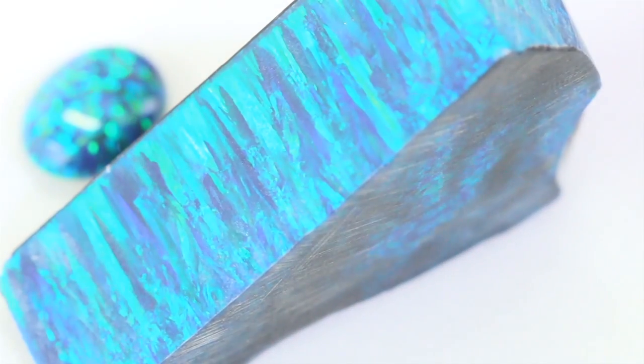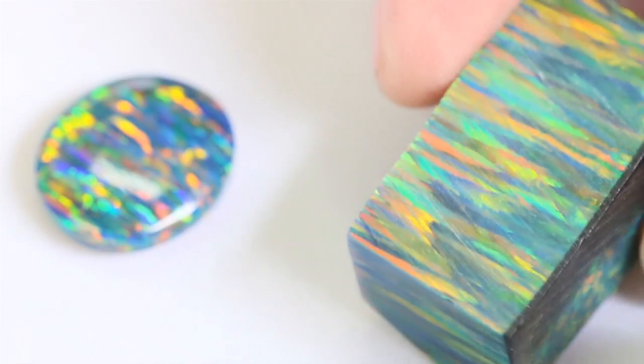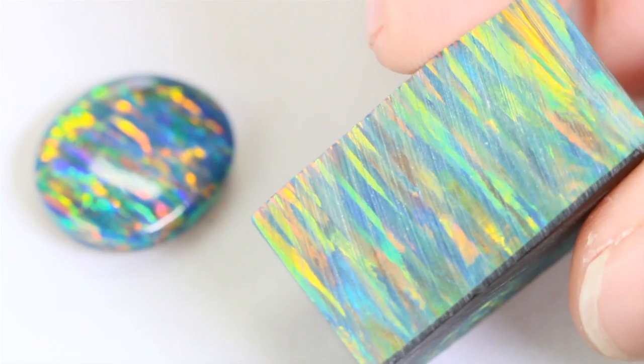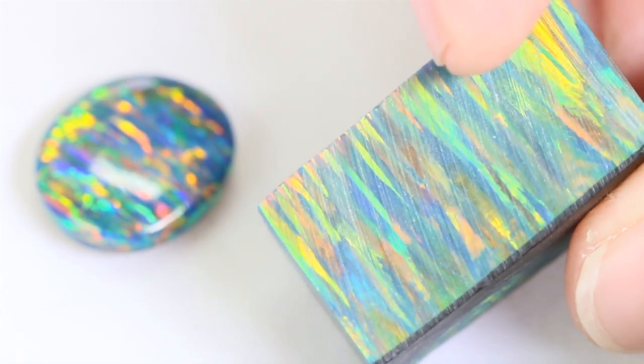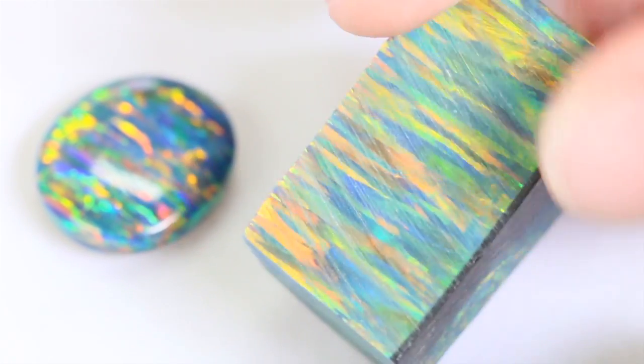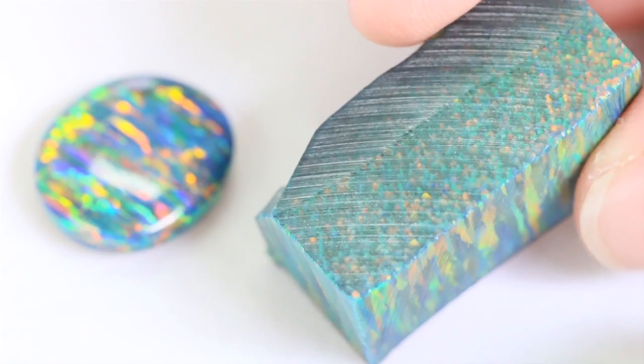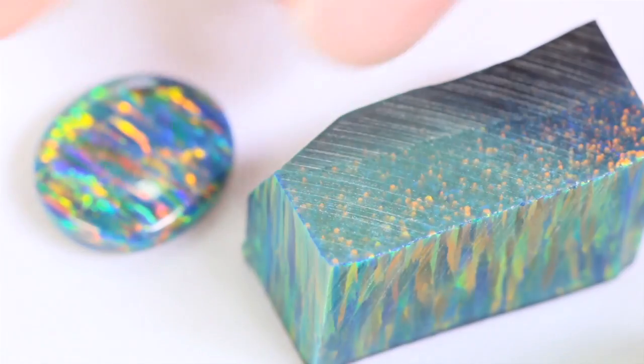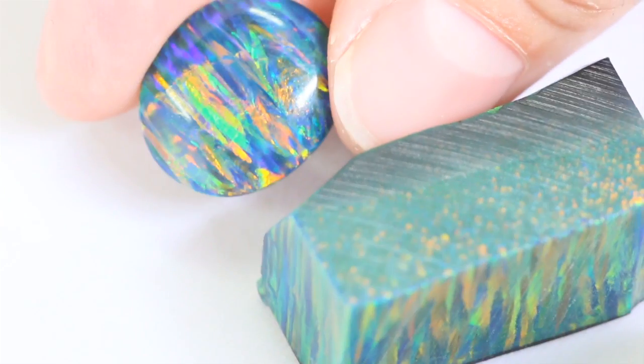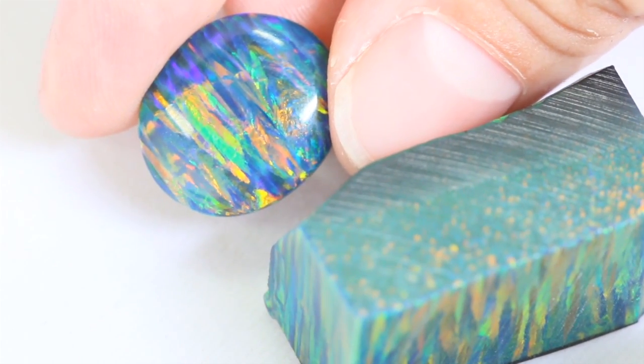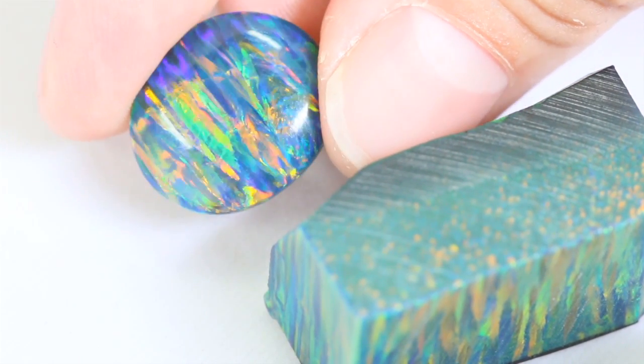This piece is probably a little bit better to show the column structure. You can see very clearly the columns of colour that run up and down the synthetic opal. The reason there are columns is that in the lab, when they're growing this opal, the silica spheres drop down and settle on the bottom of a dish and build up on top of each other.